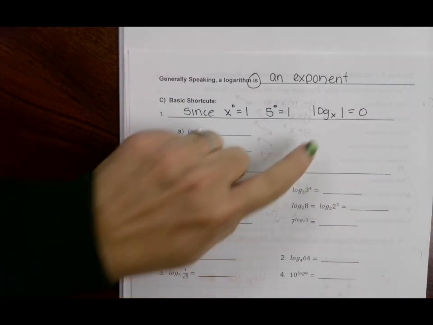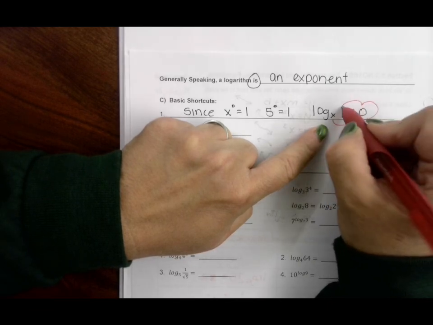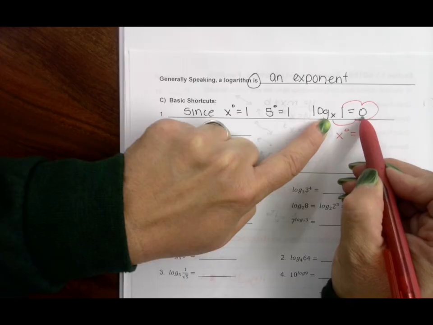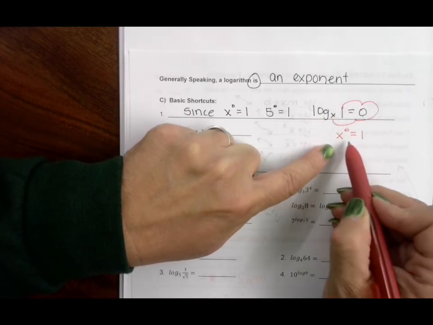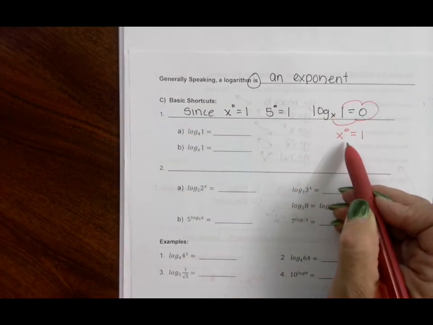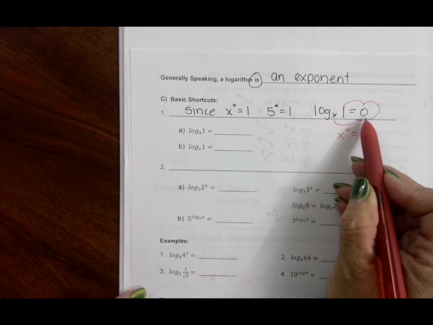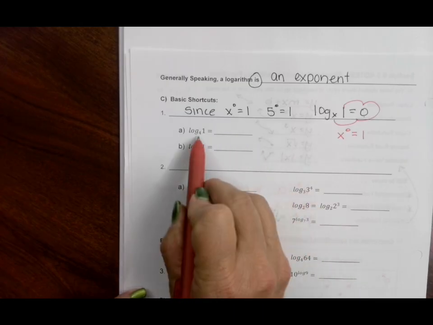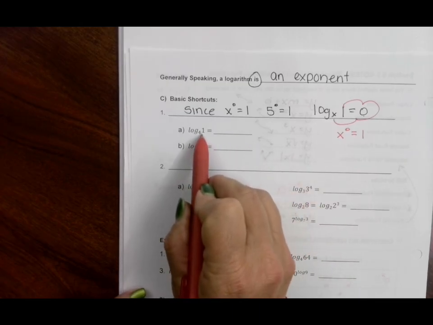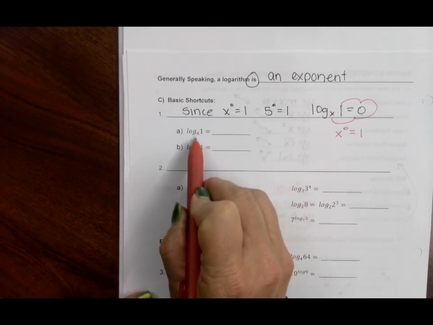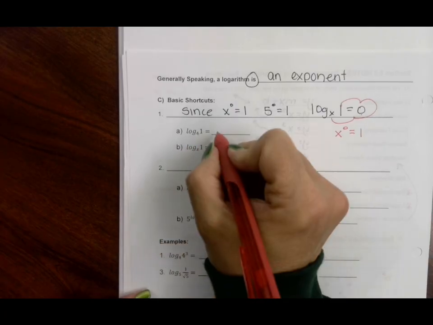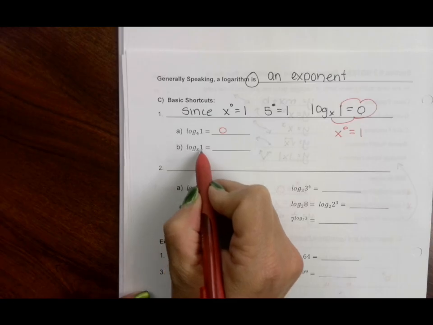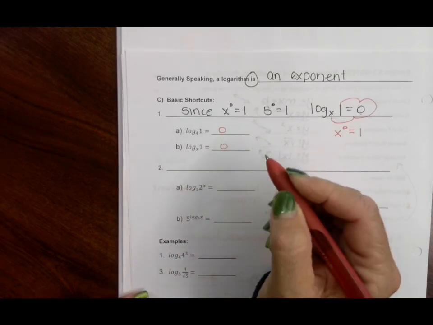Now, here's why. I'm going to popcorn this out again. x to the 0 equals 1. So anything that has 1 as the answer inside the log is always going to be equal to 0. So log base 4 of 1 is going to be 0. With this one, when I have log base x of 1, this is still going to be equal to 0.